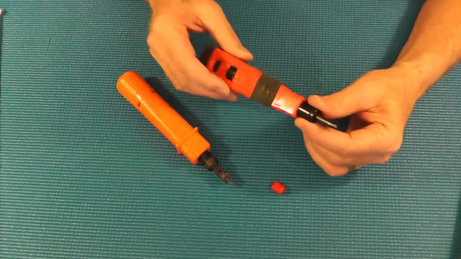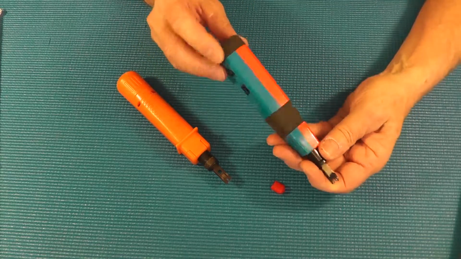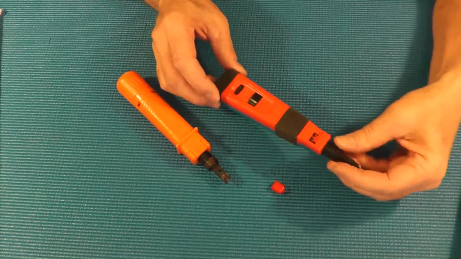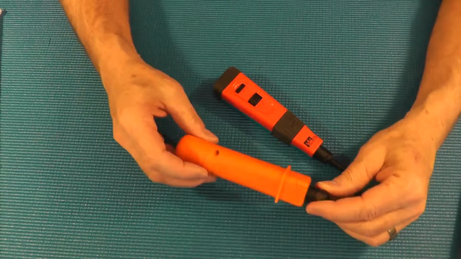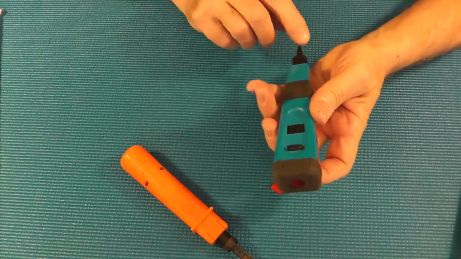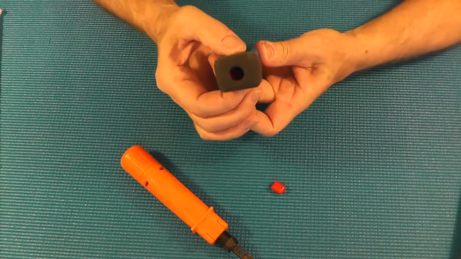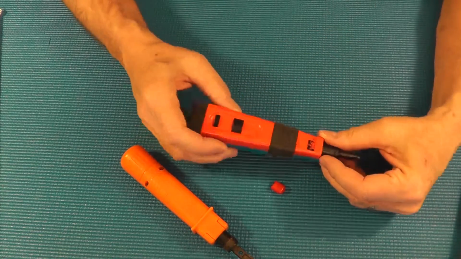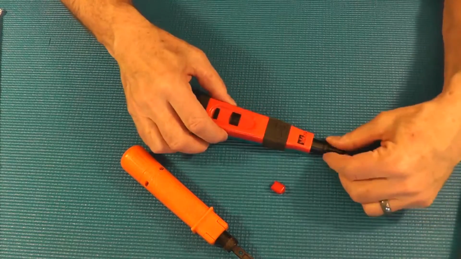Perform your punch-down action, which you'll see coming up in a future video, and install the wire and cut it off. The other button here is to open up the storage compartment to store a blade back there. If I push on the button, it releases the mechanism and out pops the extra blade. There's no extra blade in this one.